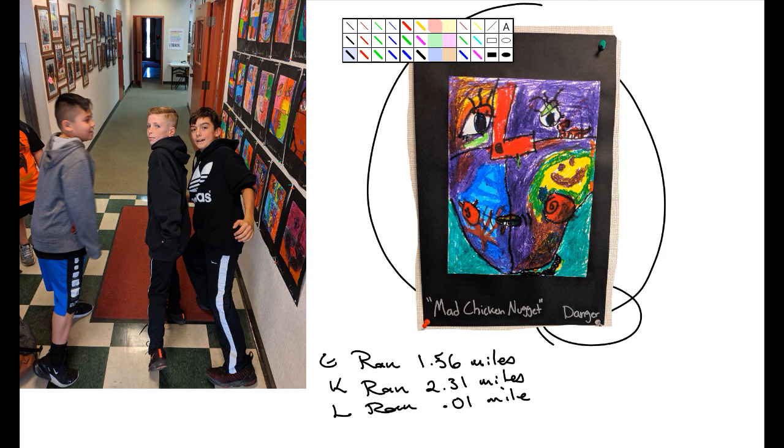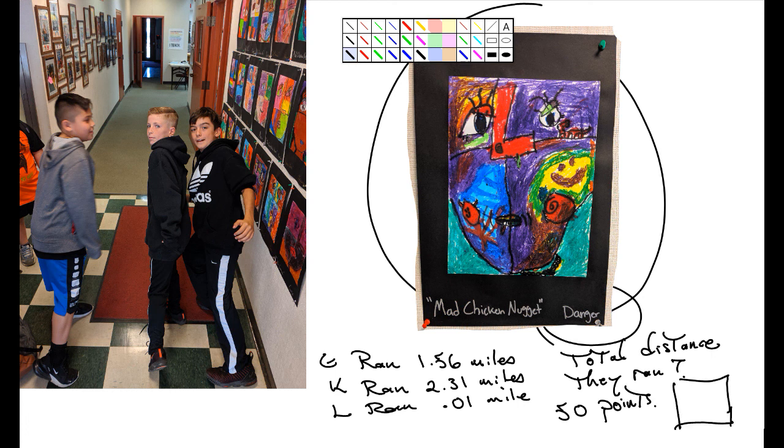To escape the Mad Chicken Nugget, what is the total length the three of them ran? Or the total distance they ran? Question mark. Okay, so I'll pull sticks. It's worth 50 points to whoever gives me the correct answer. Mr. Long, I'm sorry. The Mad Chicken Nugget ate you before you even ran 0.2 of a mile. But we love you anyways.